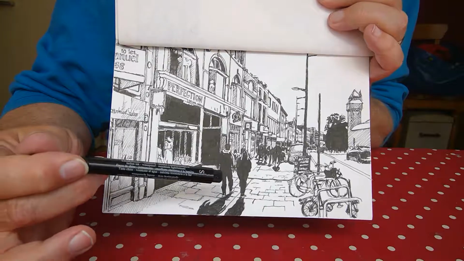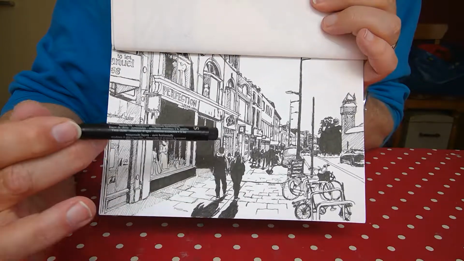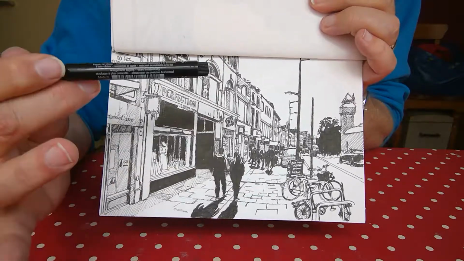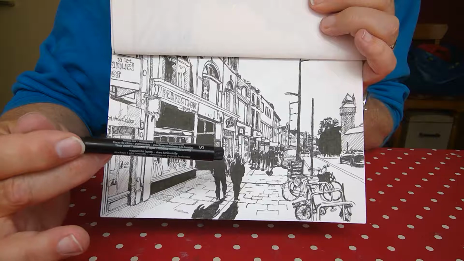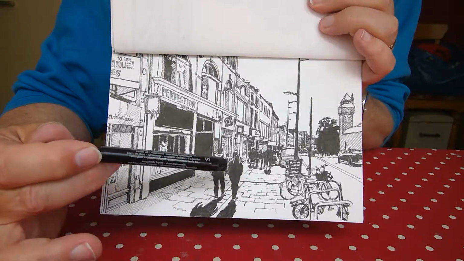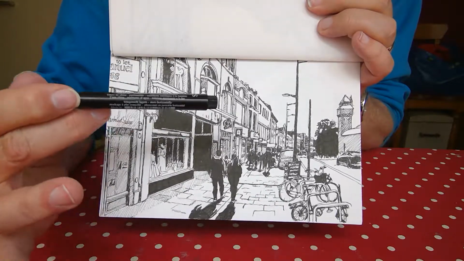Now, what I want you to do is have a look at what you achieve with these figures here. Suddenly, it puts the whole of the shop into context, into, I was going to say perspective. It gives you something to measure against the size. We know how tall people are, and that really gives you an idea of the size of the street.